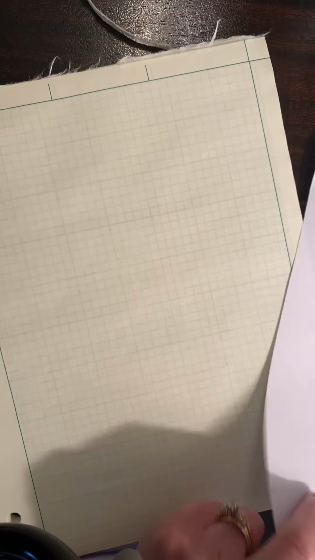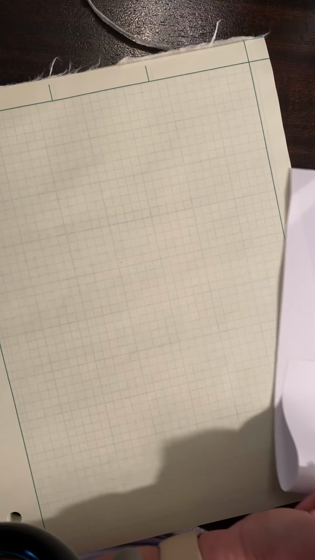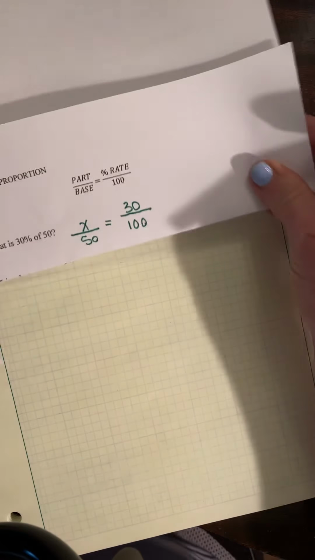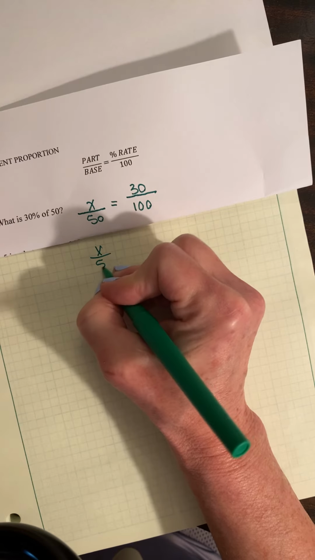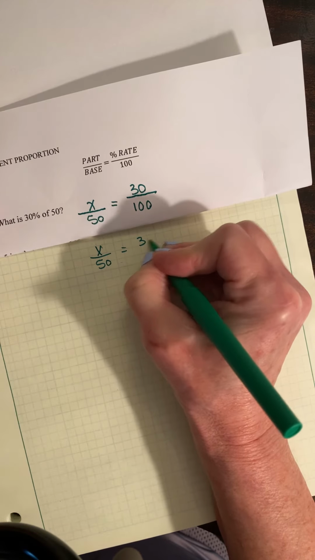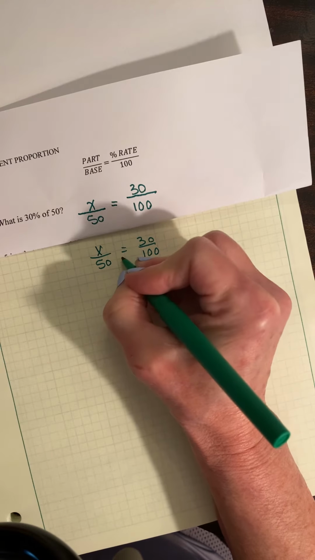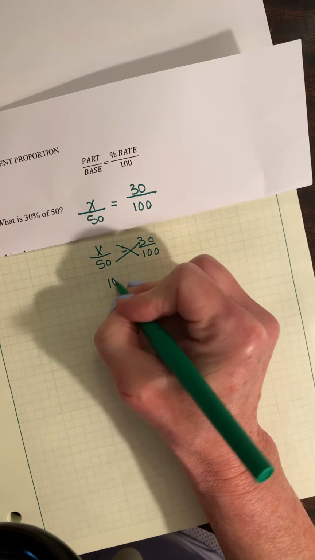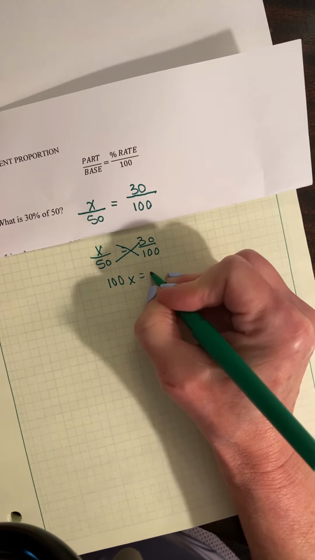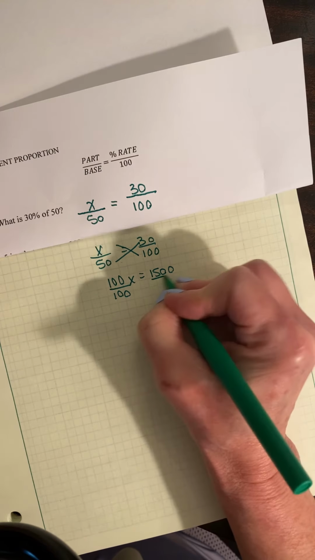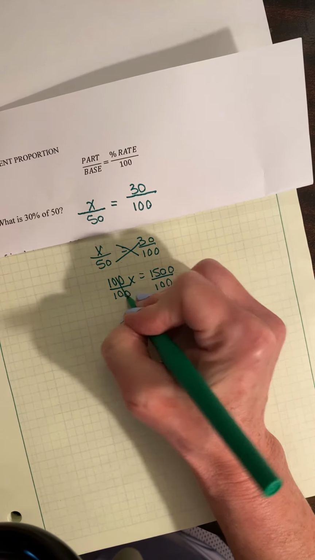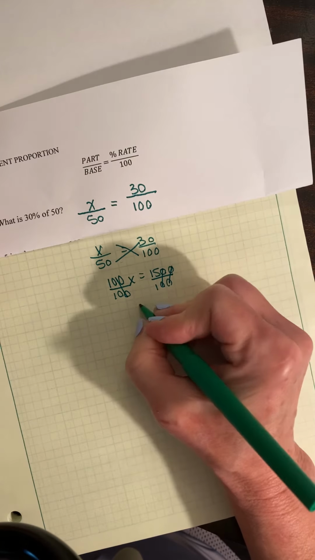Let me do this right here where we can see it and have room for our scratch paper. So I have x over 50 equals 30 over 100. I cross multiply, divide by 100. You may cancel zeros in division.